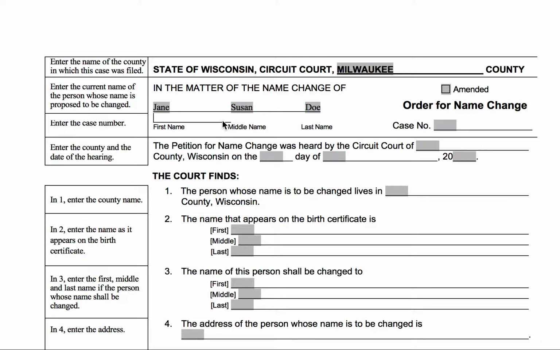You'll notice there's no petitioner or co-petitioner line for this one, so you don't need to worry about that. You don't have a case number yet, so you can go ahead and skip that one. Down here, the petition for name change was heard by. You can enter the name of the court, or the name of the county where the court is located. So here, again, we know it's going to be Milwaukee County. If you know your court date, you'll write it in, but my belief is what happens in most counties is that when you file it, that's when you get a court date. And once you know the court date, that's when you can handwrite it into the order.